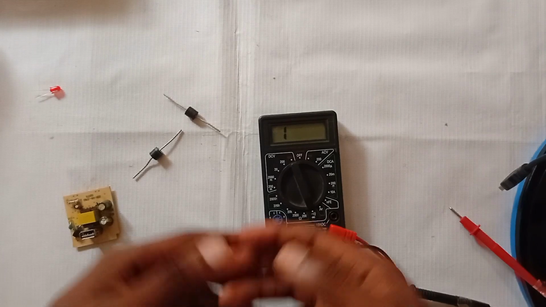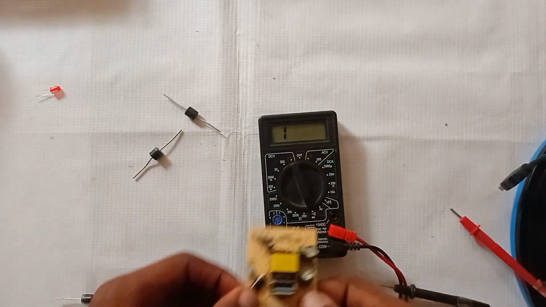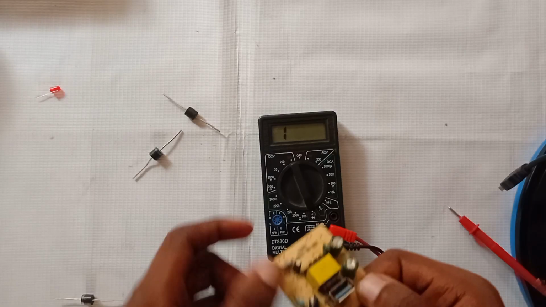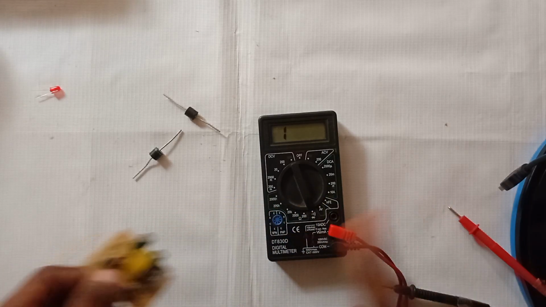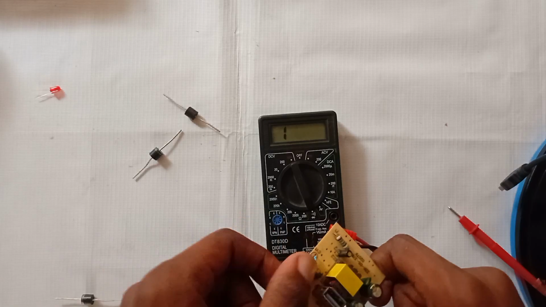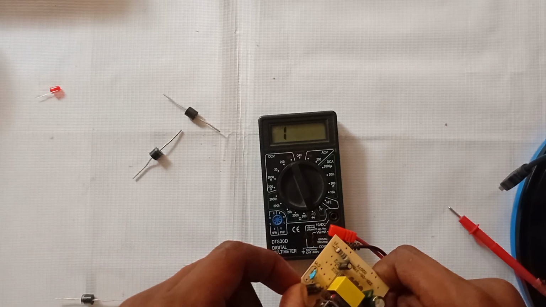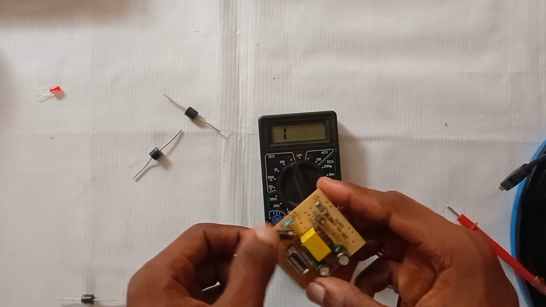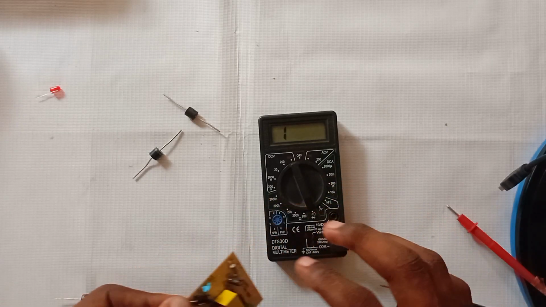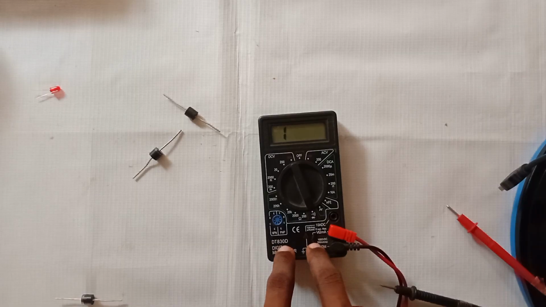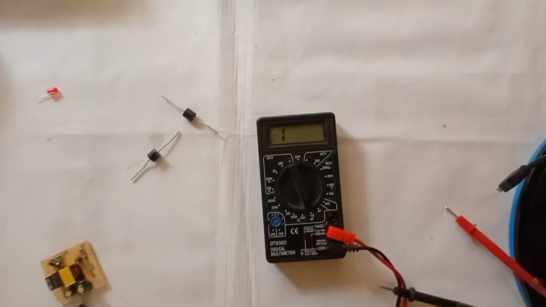If you are troubleshooting, it's not always necessary to remove the diode. But if the diode is still inside the circuit, your reading might not be accurate, because other components may affect the measurement. For best results, remove one leg of the diode from the circuit before testing. In a video I'll post in future, I'll teach you how to troubleshoot a circuit properly to detect the fault. But the purpose of this video is just to teach us how to use this digital multimeter to test for diodes.